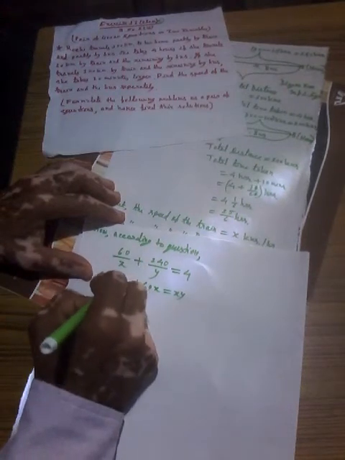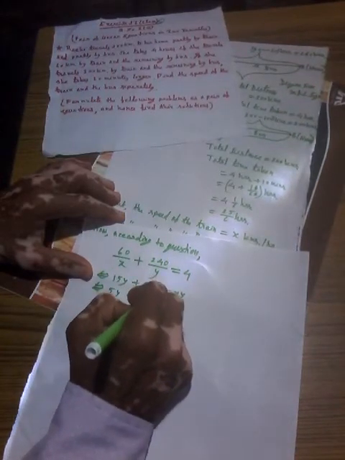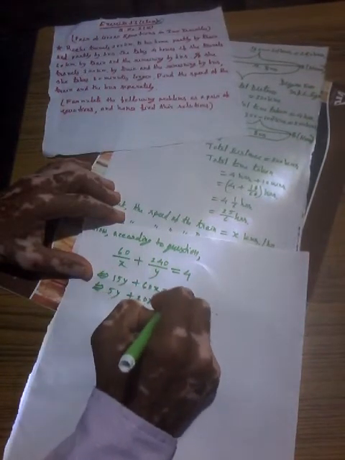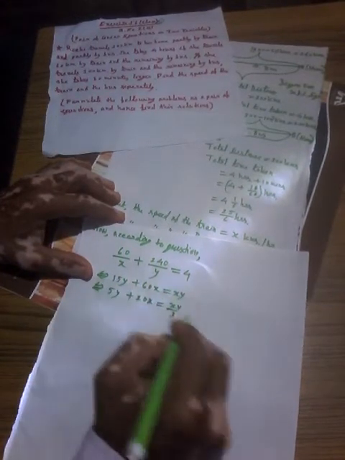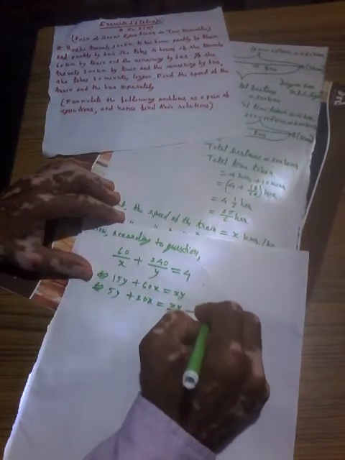This again implies 5y plus 20x is equal to xy by 3, dividing both sides by 3. Let us name this linear equation as 1.